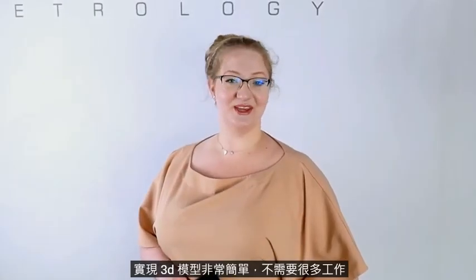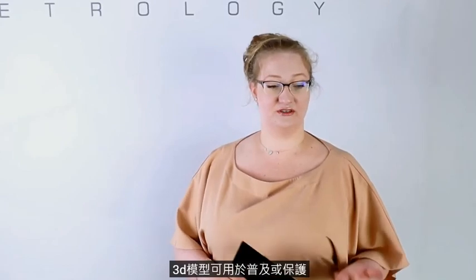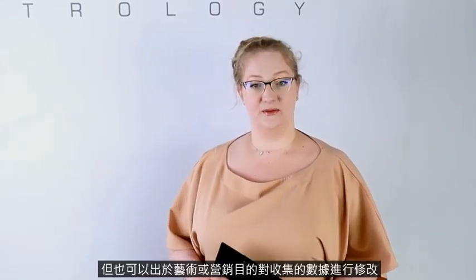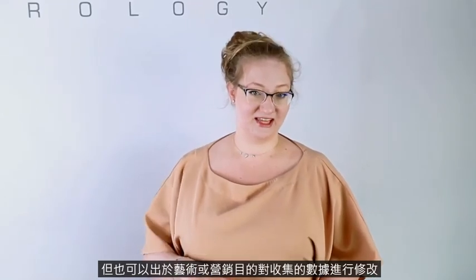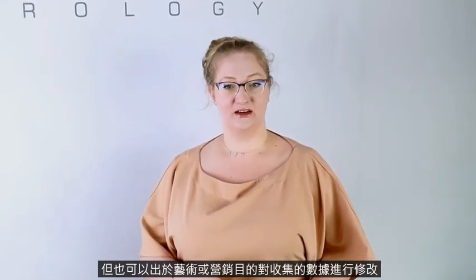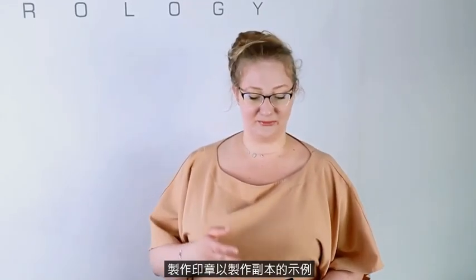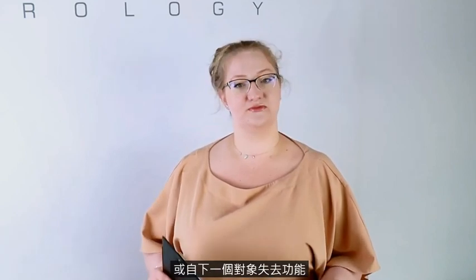As we saw, achieving a 3D model is quite simple and doesn't require a lot of work. 3D models can be used in popularization or conservation, but also for art or marketing purposes. Collected data can be modified, for example, to make a stamp to produce a copy of a coin, or to recreate a damaged morphology or lost functionality of an object.